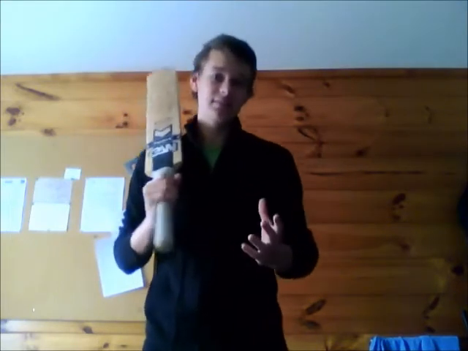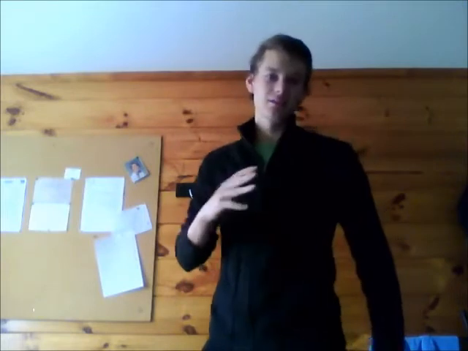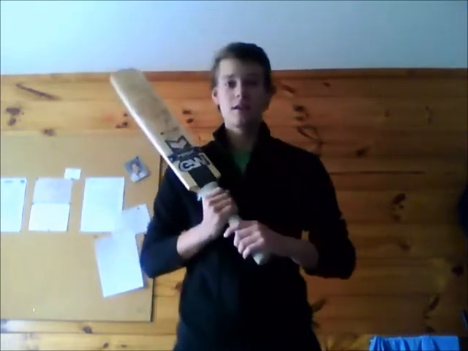Now maybe it's a case of saying in the first hour, I'm just going to play straight, I'm just going to play the V, use the full face of the bat, and then maybe later on, once I get a feel for the bounce, I might get into the pulling and the cutting. It's that sort of thing. So really, in cricket, you've got to be flexible, and it depends on the day.